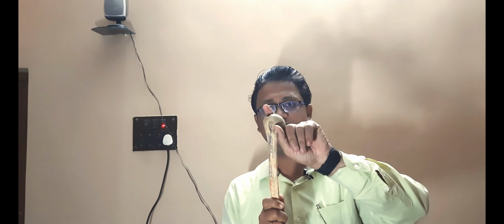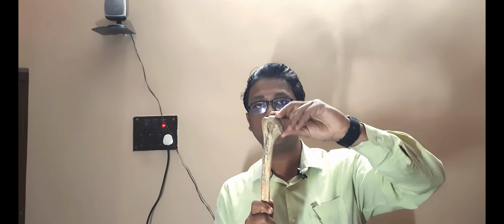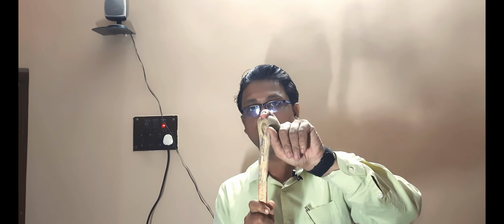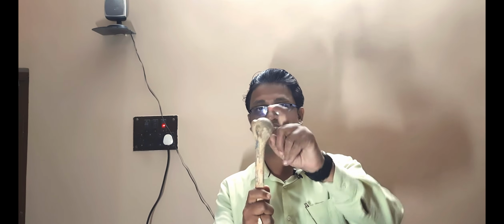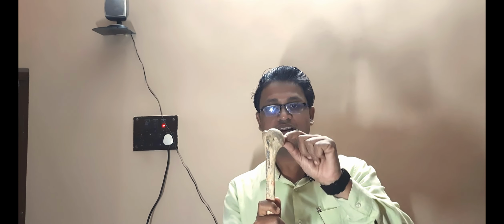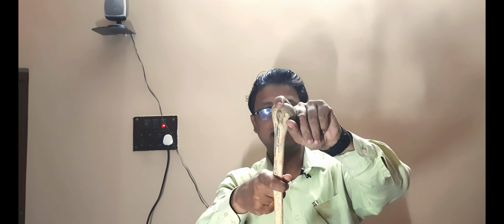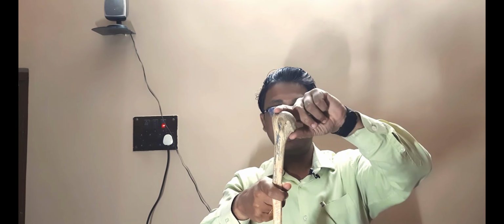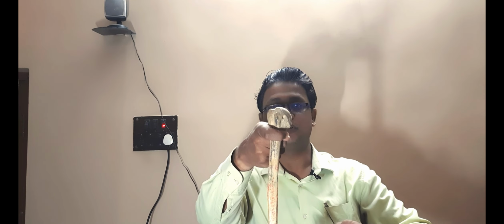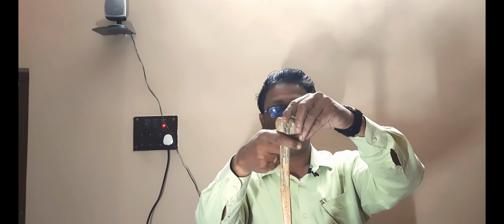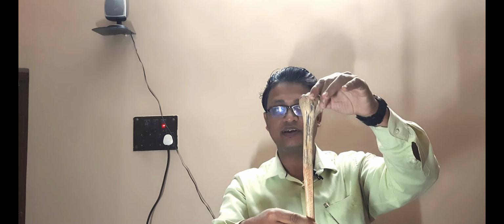In this humerus, if I hold the ball of the humerus and this region, this is the anatomical neck of the humerus, and this is the surgical neck of the humerus. Once more to repeat, this is the anatomical neck and this is the surgical neck. This is the shaft of the humerus.